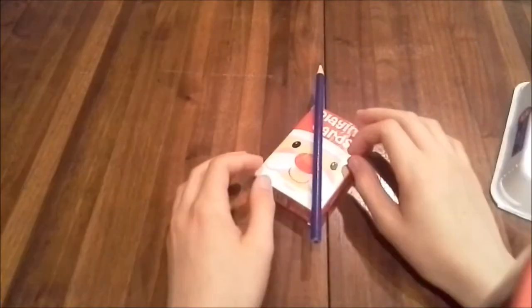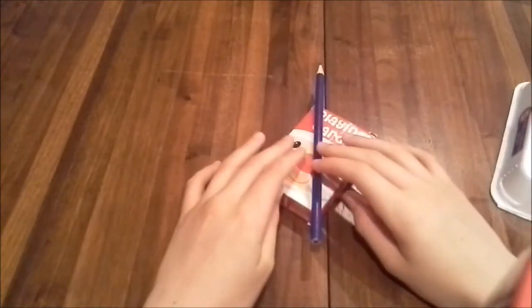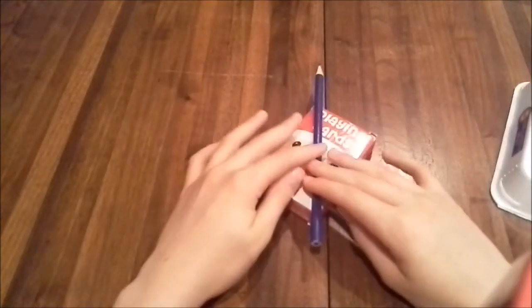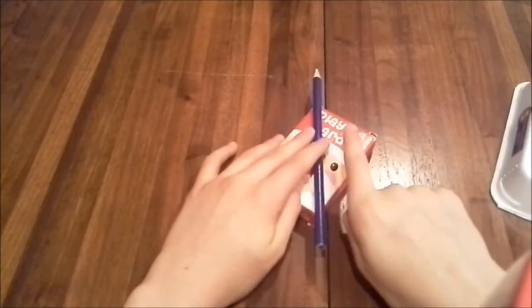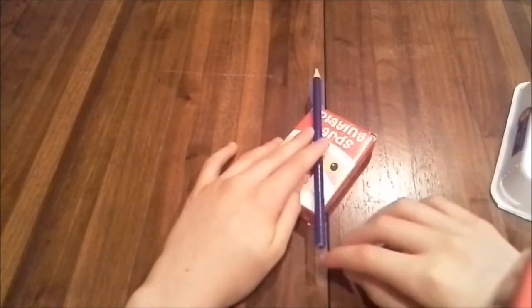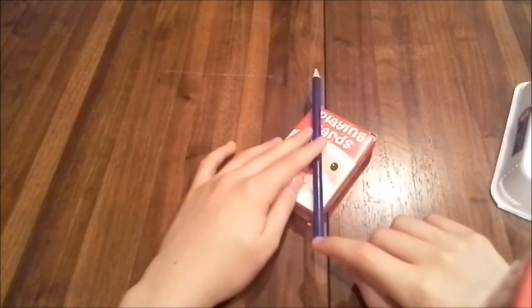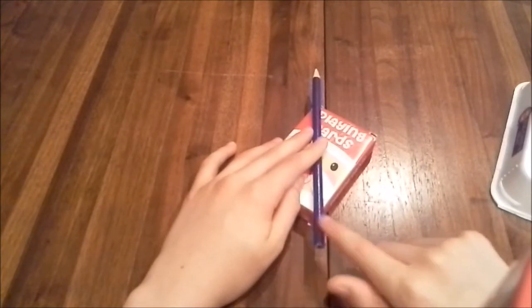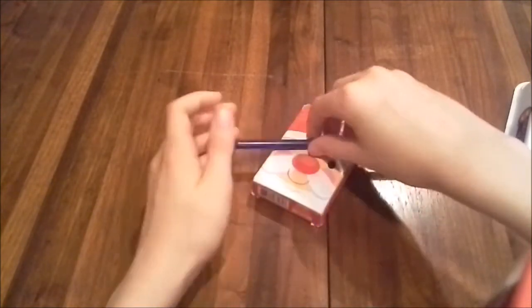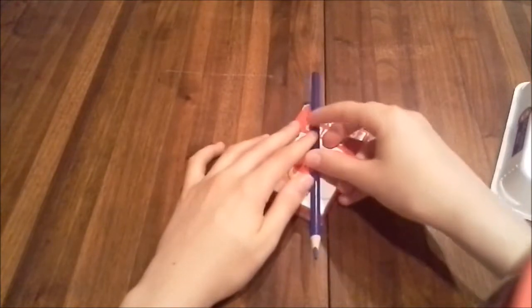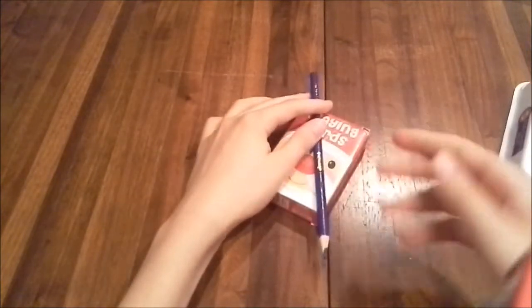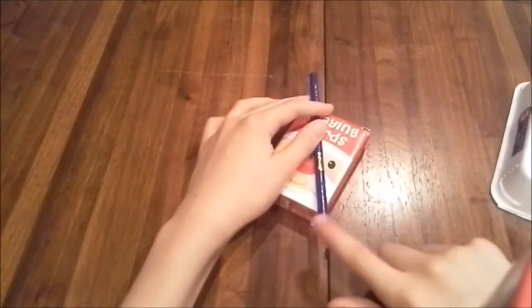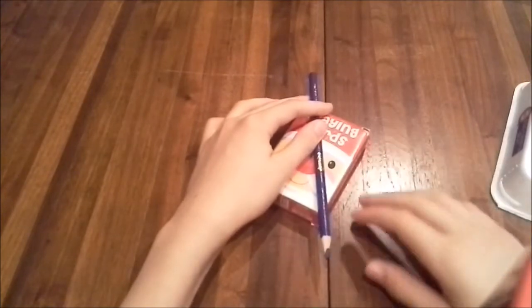But before we start, let's make a rule that when the pencil is pointing this way away from us and we're looking at the bottom end, then the object will be rotating clockwise from our perspective. And if it's pointing toward us, then it will be rotating counterclockwise from our perspective.